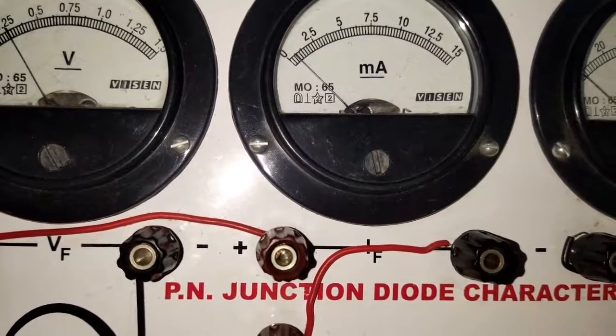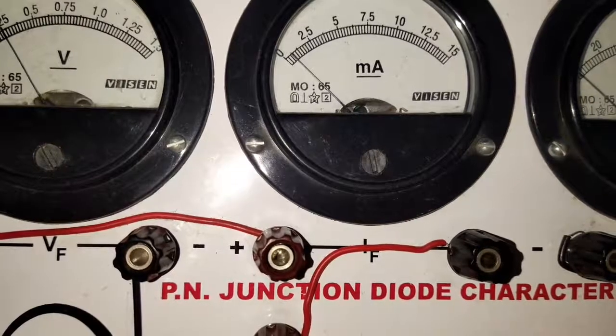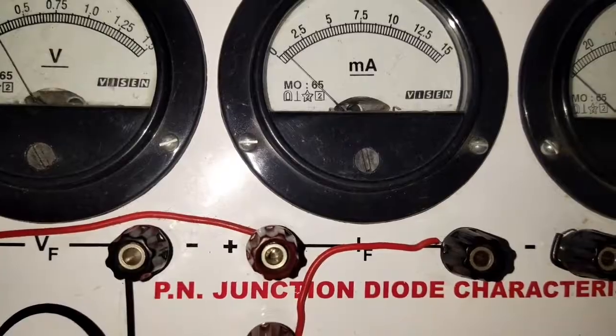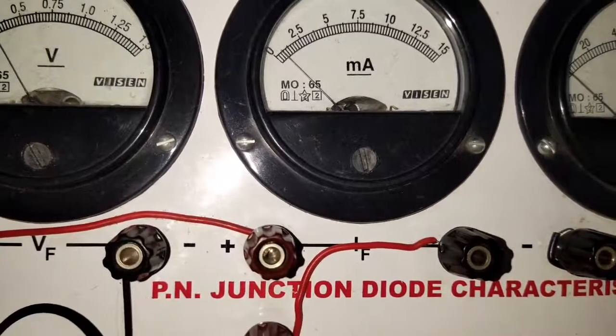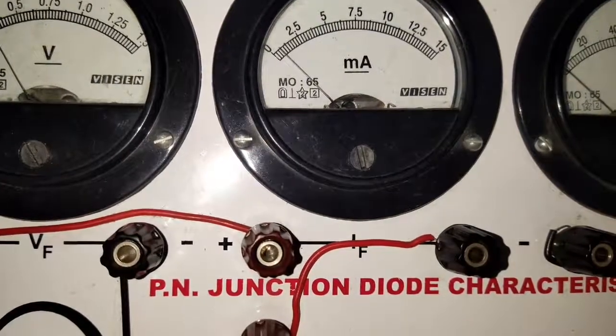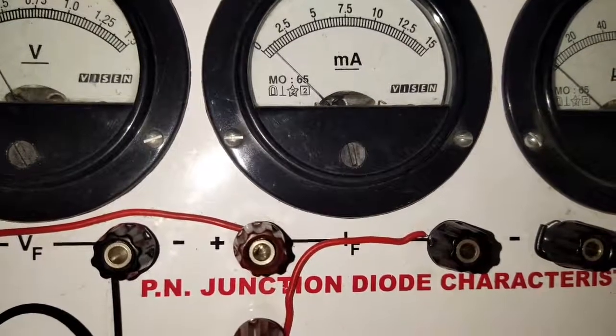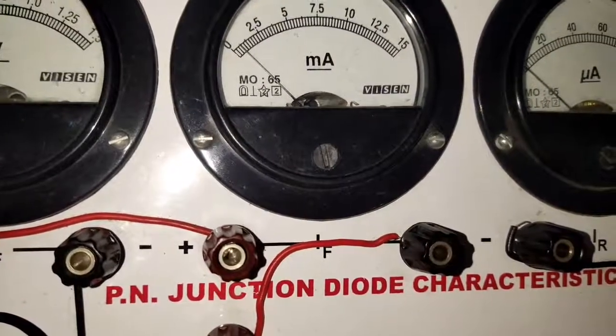You can just take down the number of divisions. The first division will be 0, then it is 1, 2, 3. So you can see what is the division that the pointer is reading, and post it in the chat box.